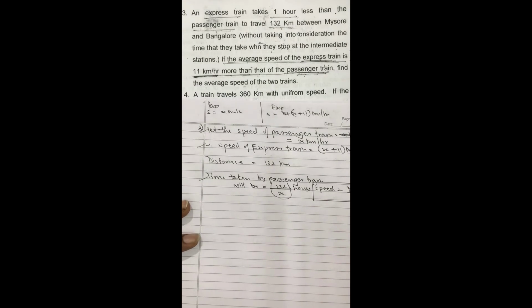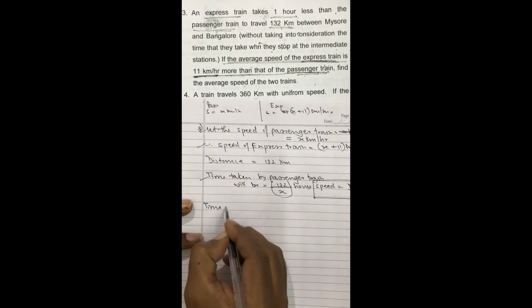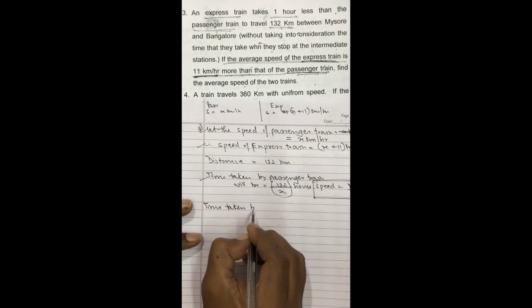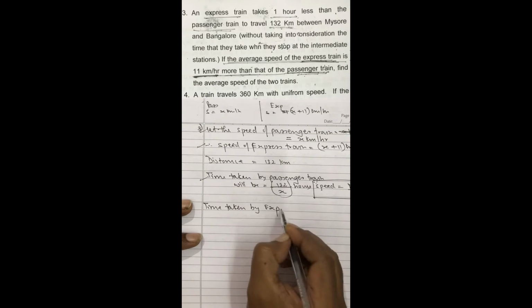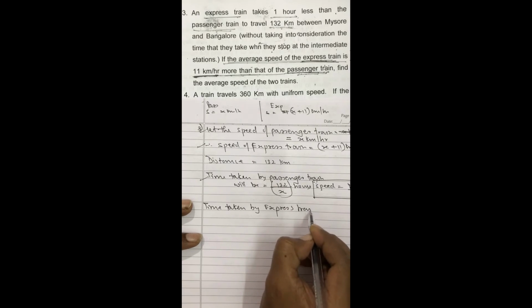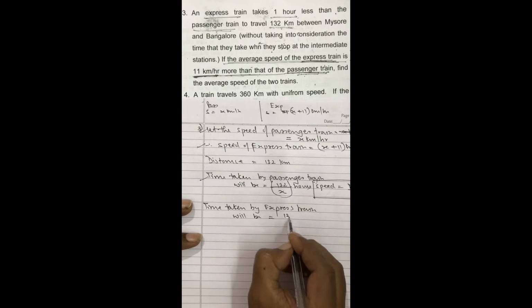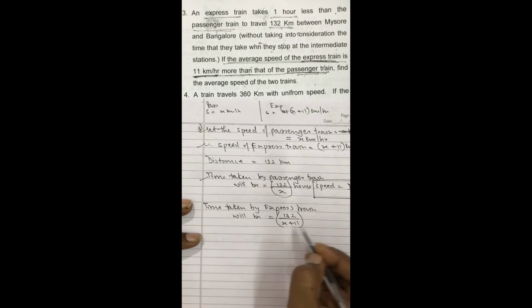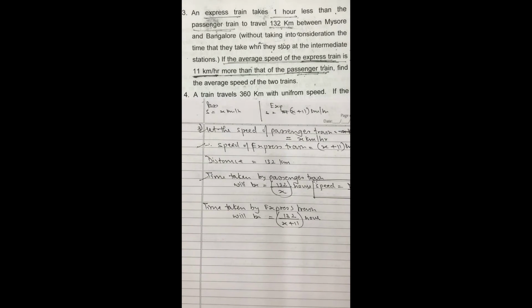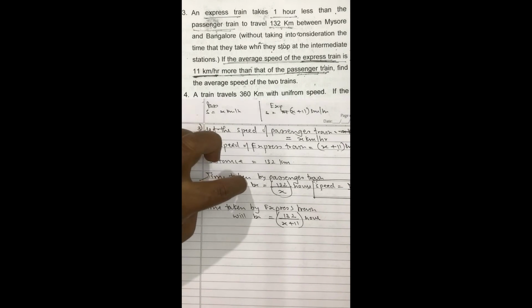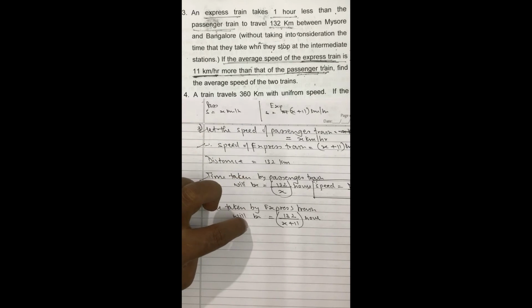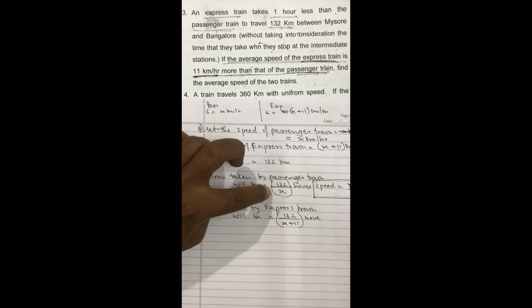And time taken by express train will be, distance of both is same, but the express train speed is x plus 11, so the time will be 132 upon x plus 11 hours. So now who has taken more time? Of course, passenger train's speed is less, so he will take more time. So this value is going to be more.